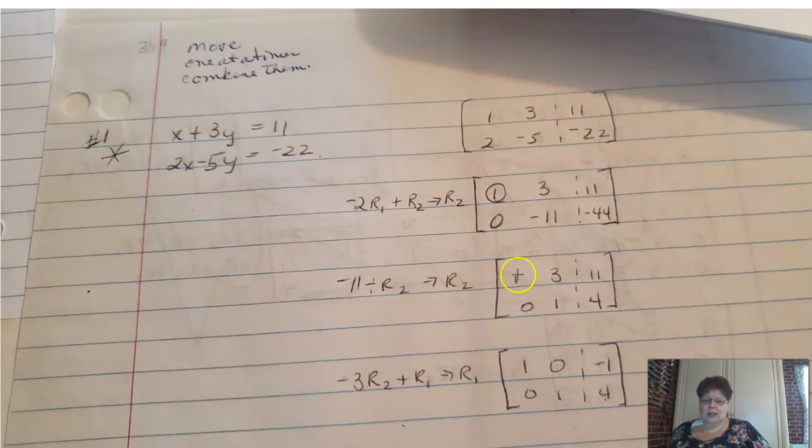So now we've got at least this much done. The next thing we need to do is turn this 3 into a 0. I'm going to look at my choices. If I divide row 1 by 3, then this has got to be divided by 3, and I don't want to change that. So I'm going to end up using the combine method.